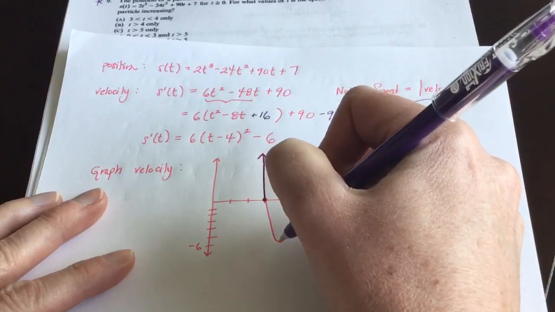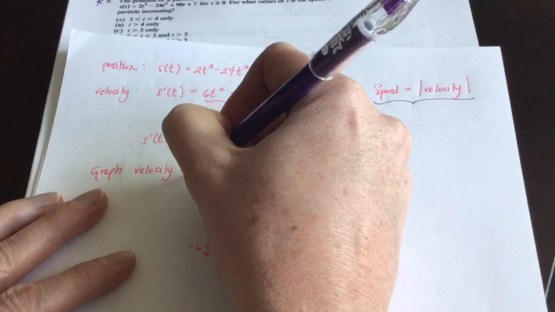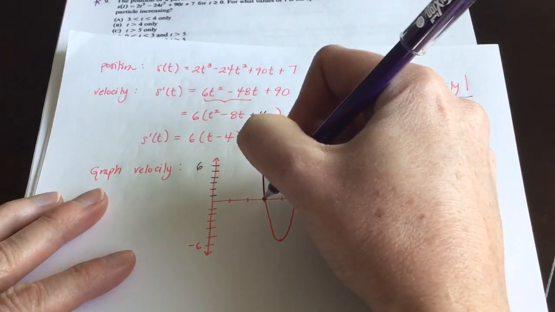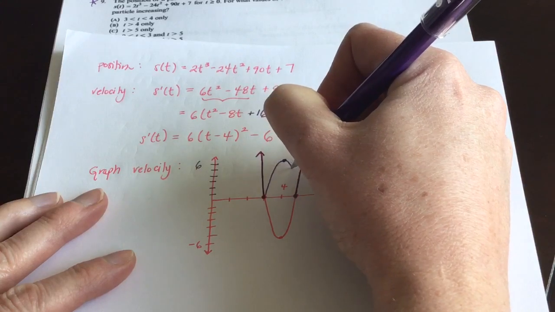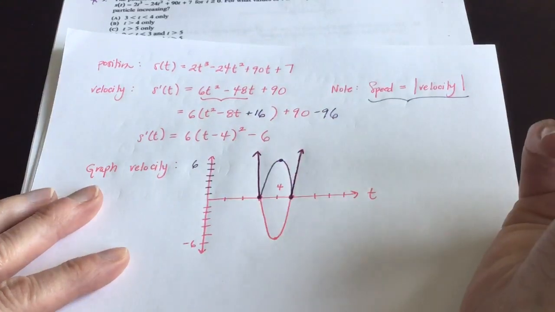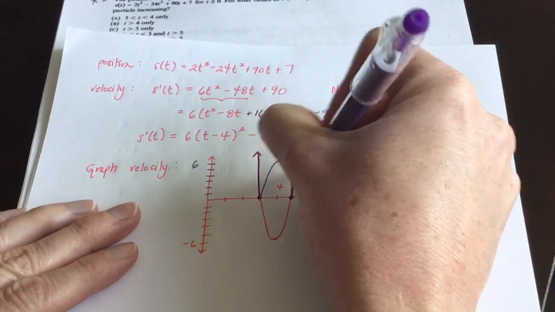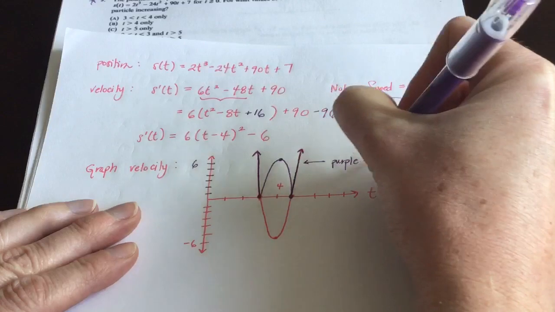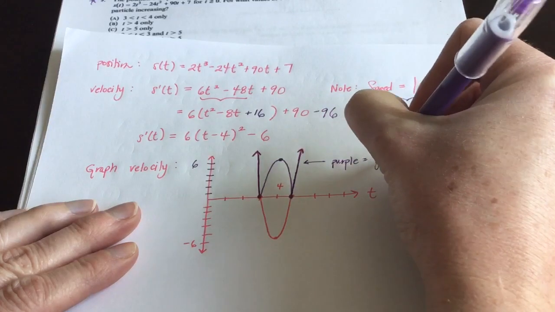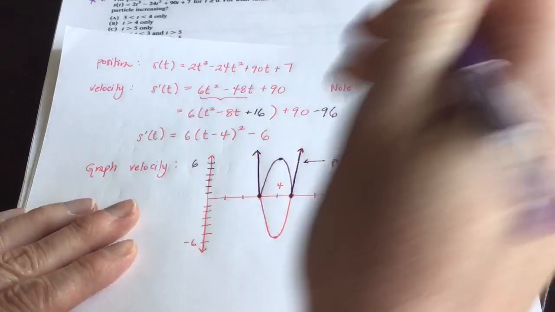So this point right here at 4, negative 6 would be at 4, positive 6. And instead of going underneath, it would just be a perfect reflection, because speed would just be that exact thing, but positive. So this purple graph is the graph of speed, the speed function for that particle.